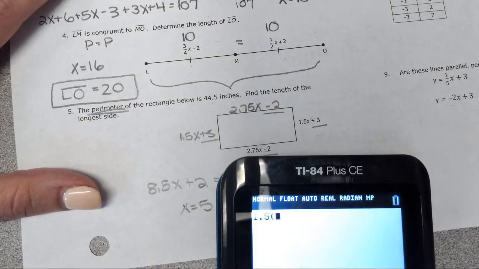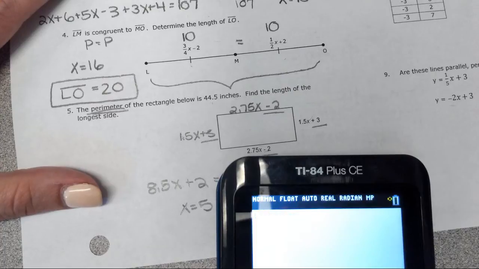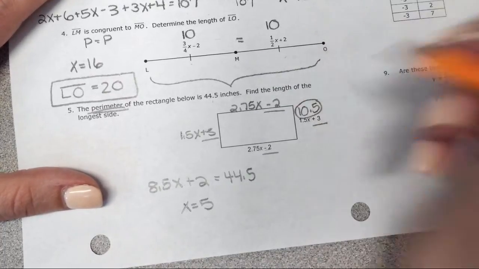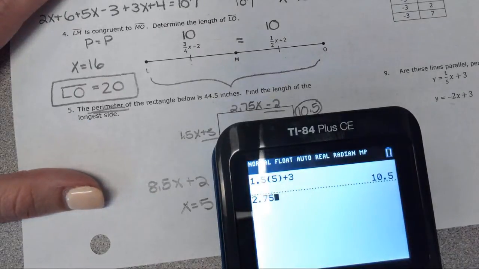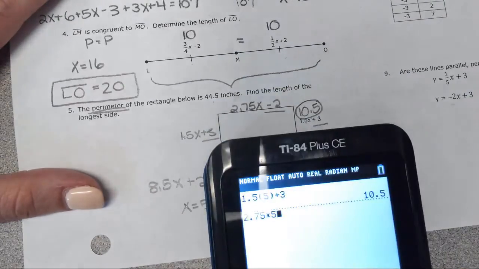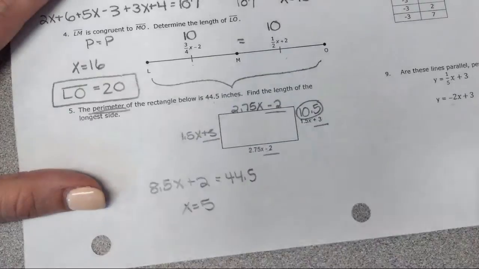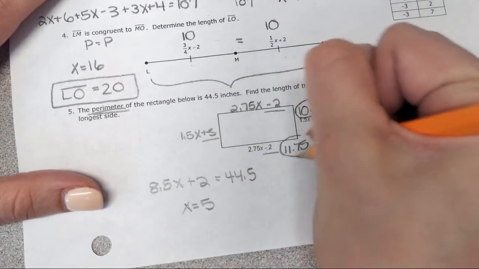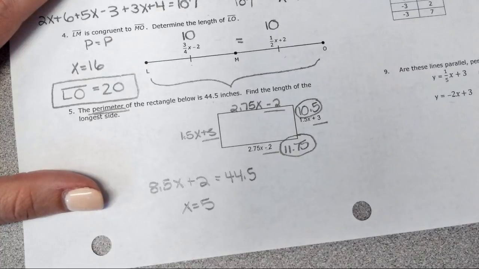So 1.5 times 5 plus 3, so this side is 10.5. 2.75 times 5 minus 2 is 11.75. So this side is the longest.